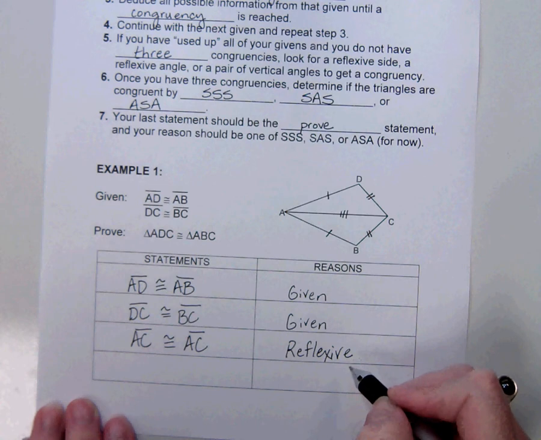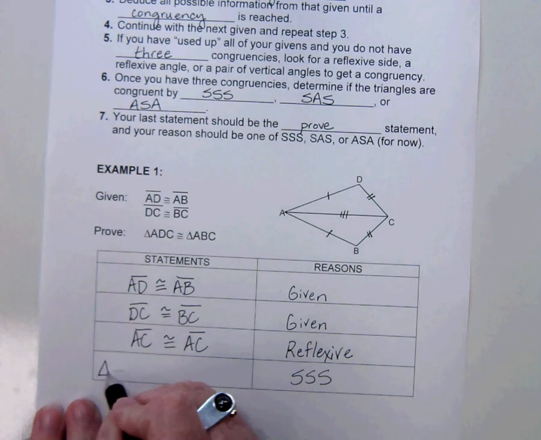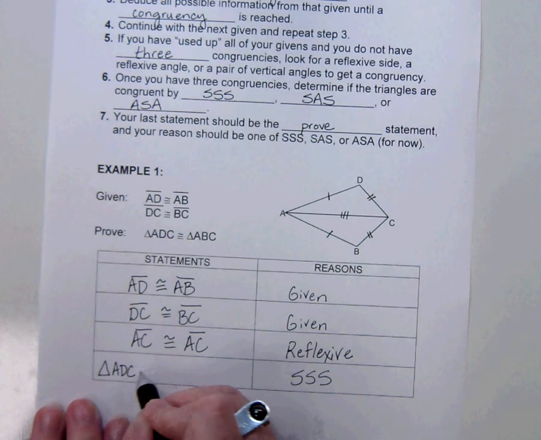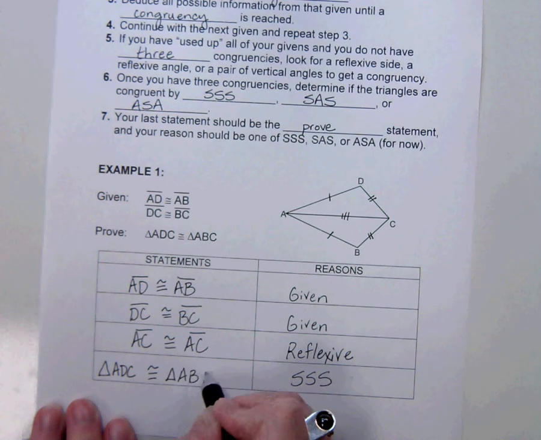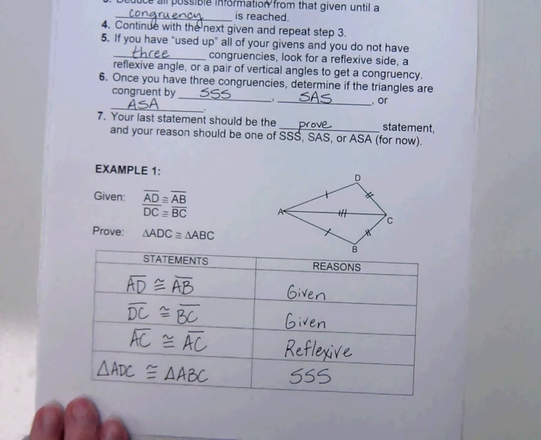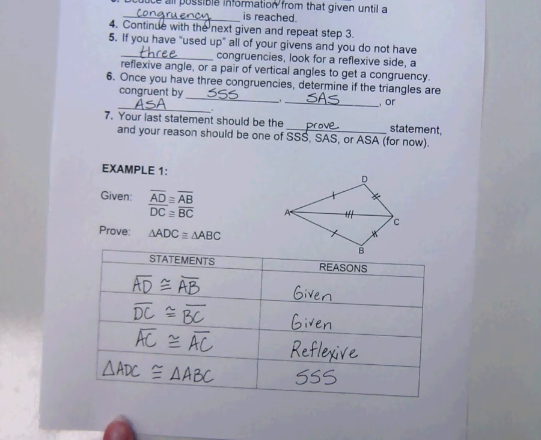And then because we now have three congruents, we can prove by side, side, side that the two triangles are congruent. And I'm just going to copy what I'm proving. You really already have it on your paper. See how you're just copying what you were proving in your proof. The only thing we had to add were the tick marks for the reflexive side that was shared by both triangles.